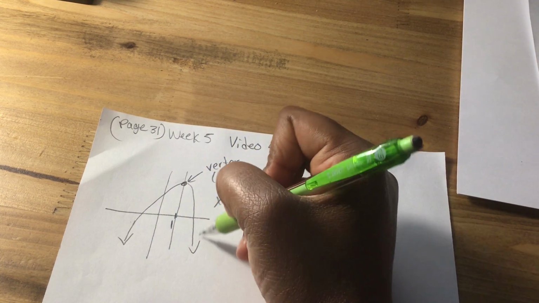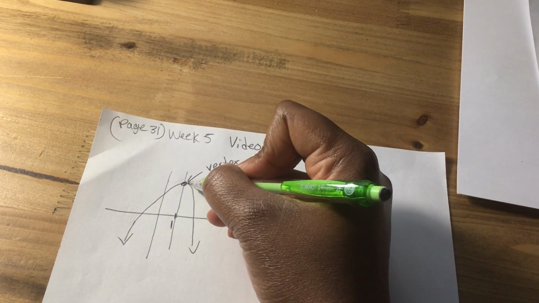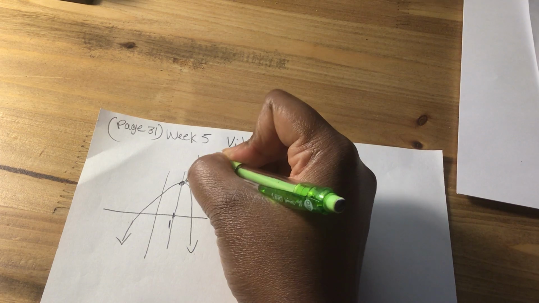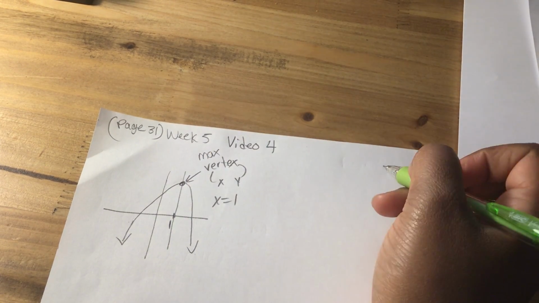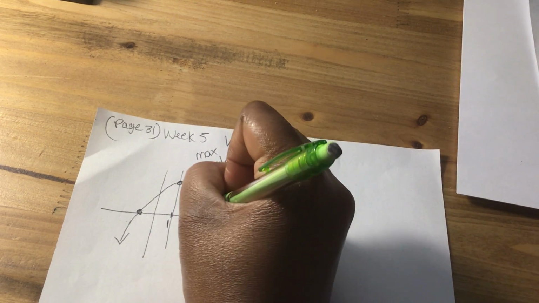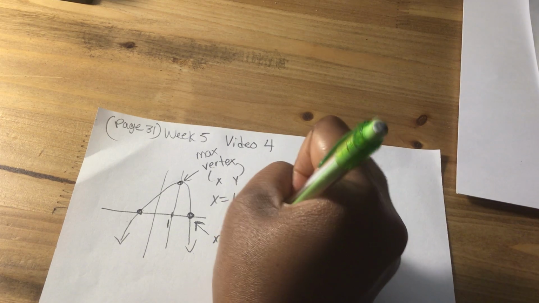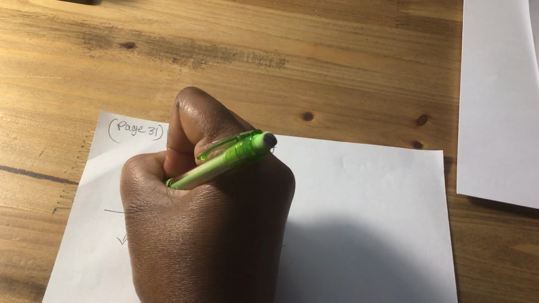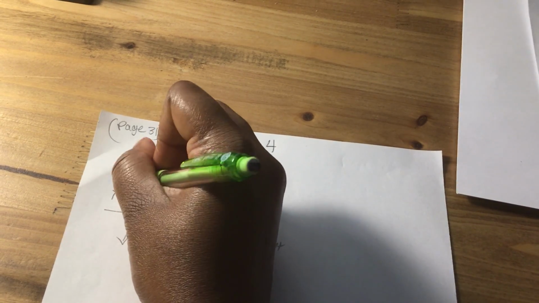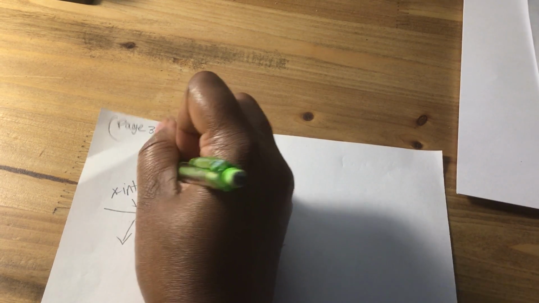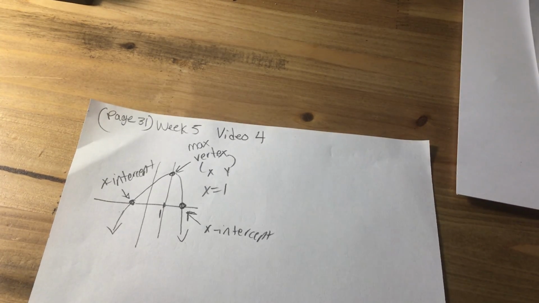Since it's a downward parabola, this is the highest point, so your vertex is going to be your maximum, okay? These right here are your x-intercepts. This is where your line crosses the x-axis, okay?